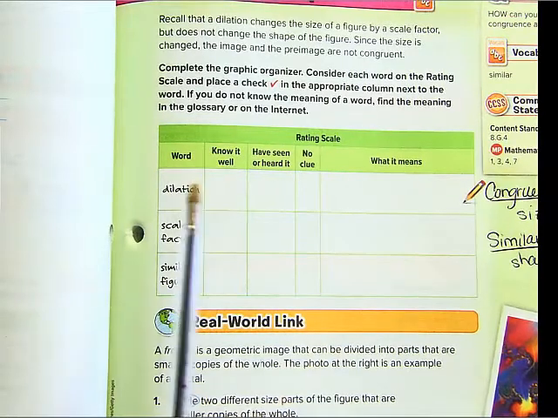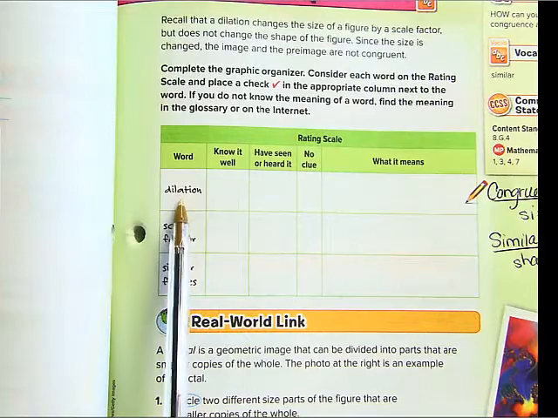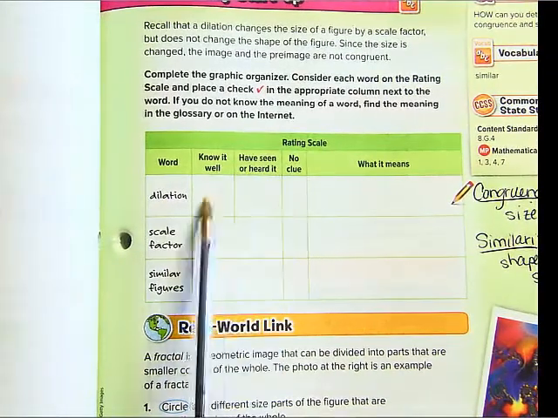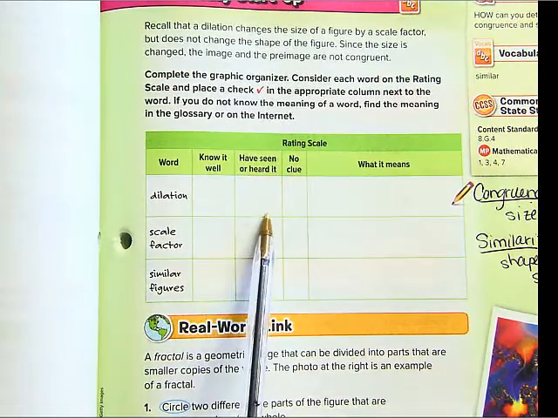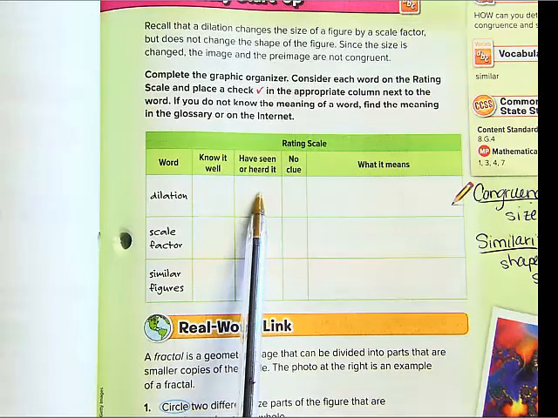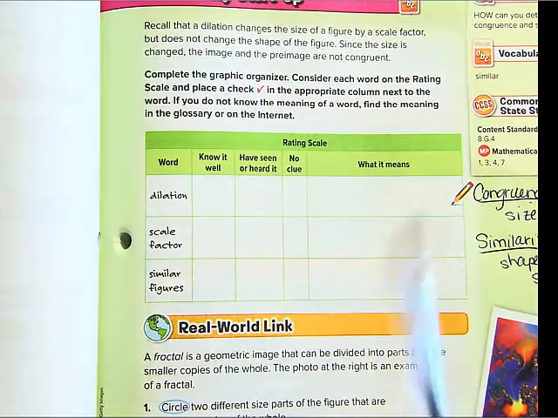We have heard all of these words in our last unit. So let's start with dilation. I can't answer this for you. You're going to have to answer these whether you know it well, whether you've seen or heard about it but you don't really know what it means, or whether you have no clue. I can't answer those for you, but I can tell you what they mean.